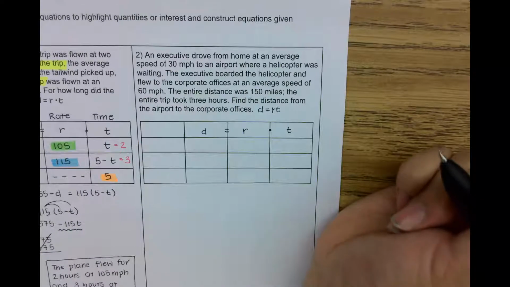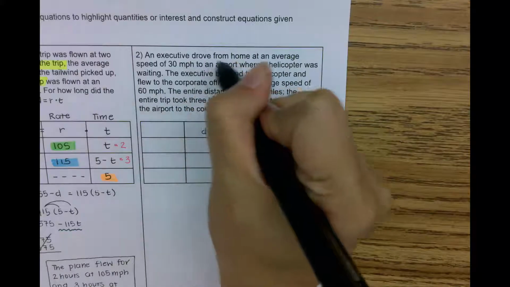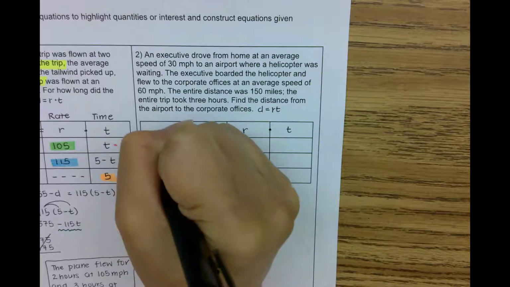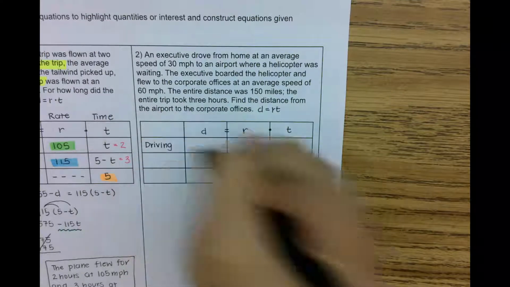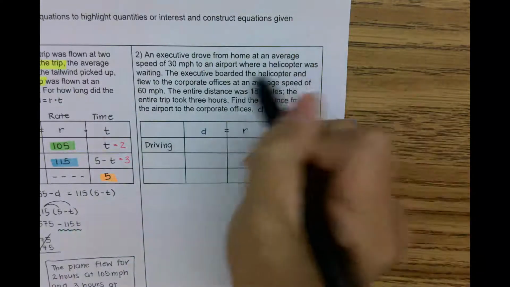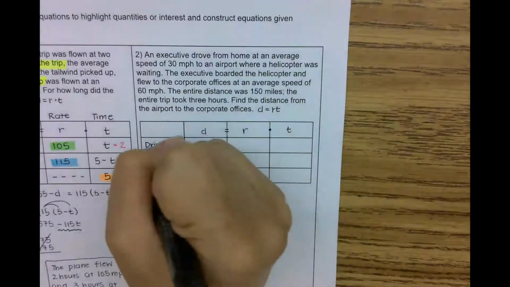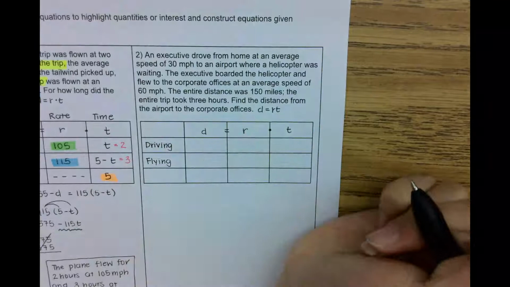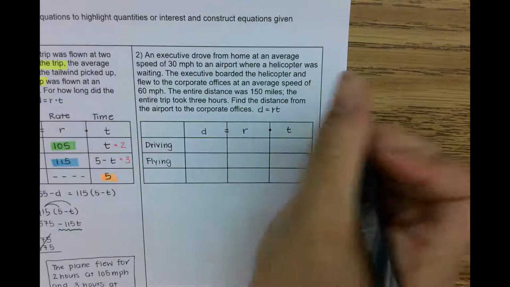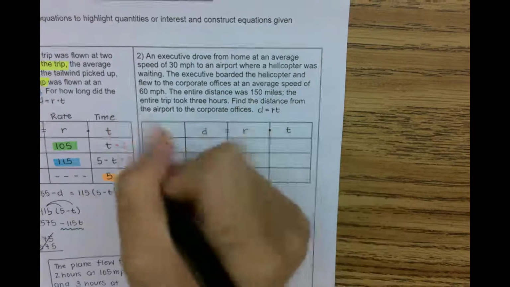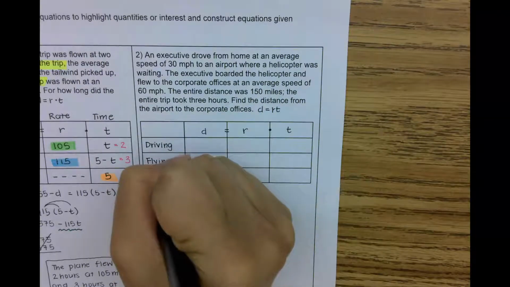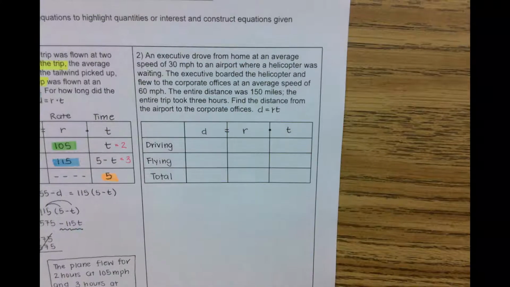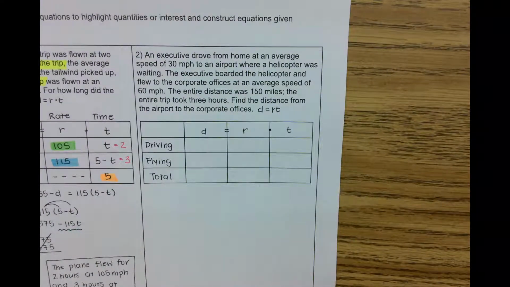I know there's one part where he drove from home, so here I'm going to put all the driving information. I also know afterward he flew by helicopter, so here I'm going to put the flying information. And this last part is what we know total. So let's find all our information and break it down.